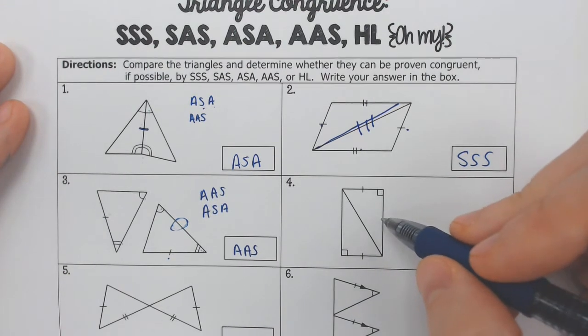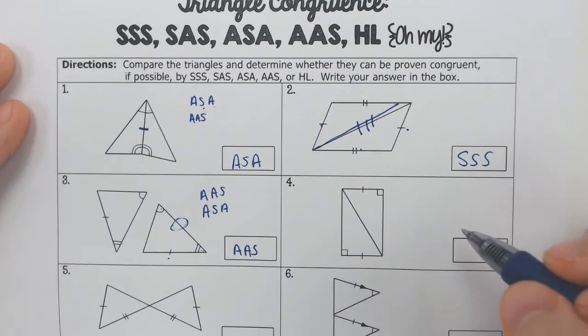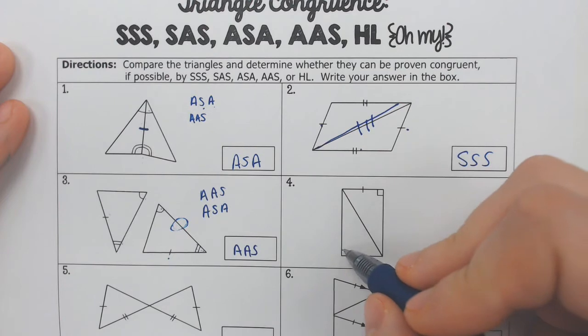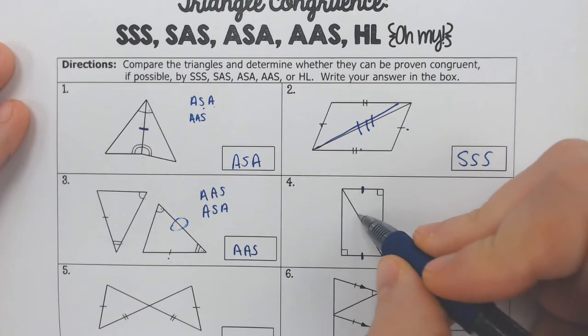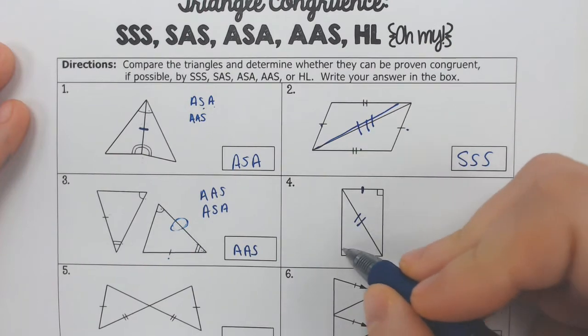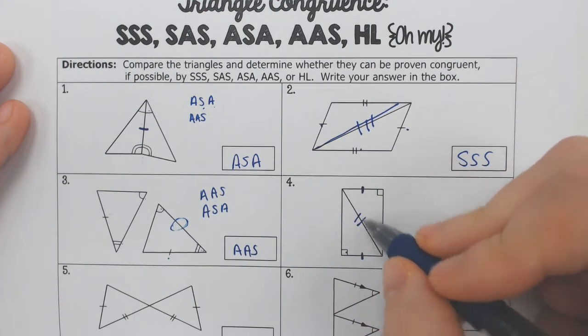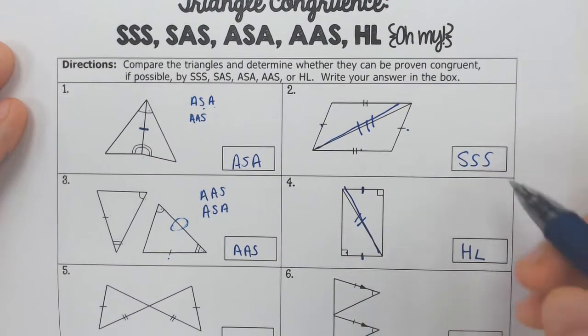Number 4. We got a right triangle, so this could very well be hypotenuse leg. It doesn't have to be, but it very easily could be. So here we have a right triangle. This is considered the leg, and the shared side is the hypotenuse. So we have a right triangle, we have the hypotenuse shared right here, and a leg. It is hypotenuse leg, HL.